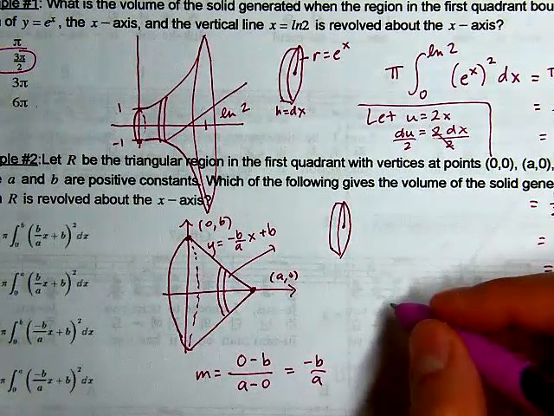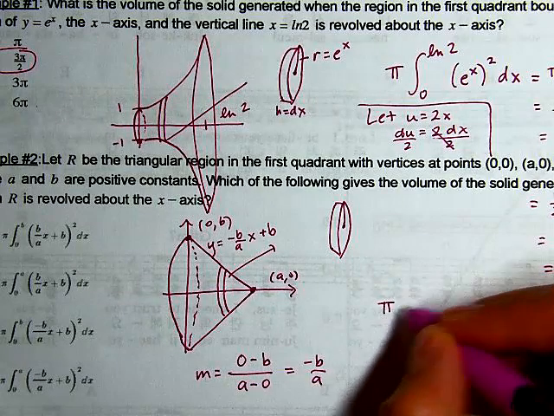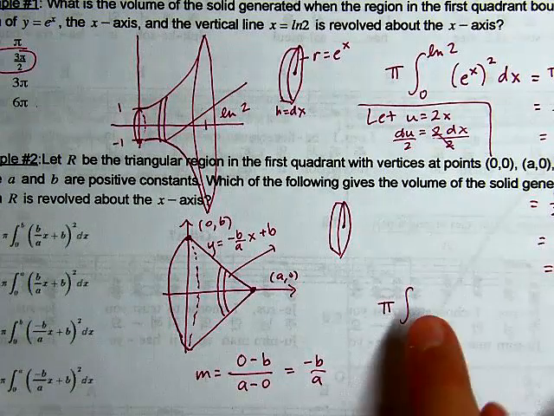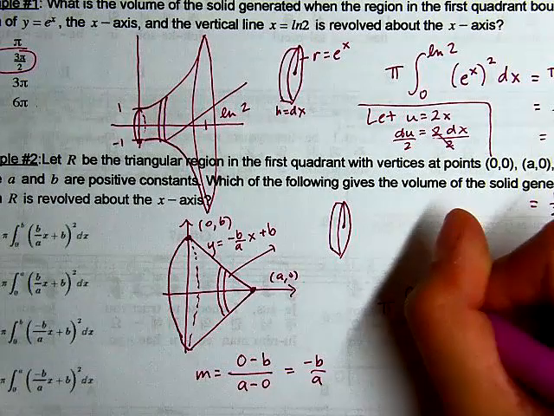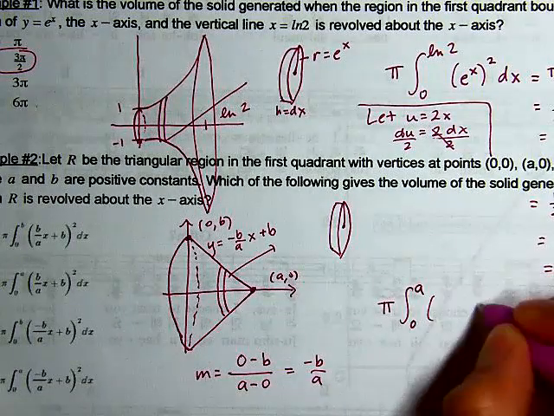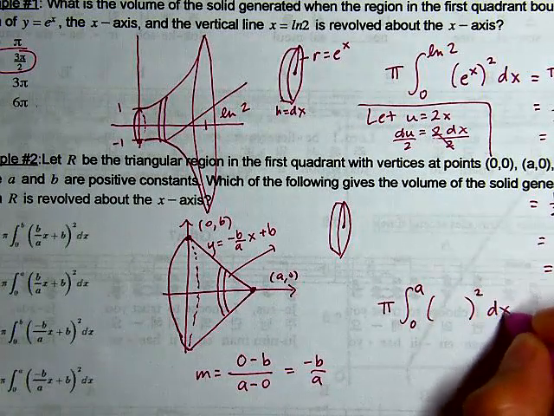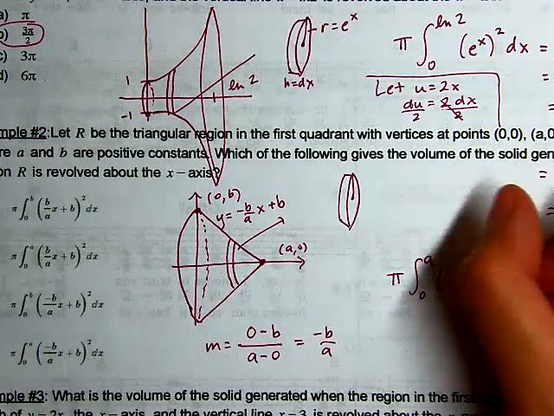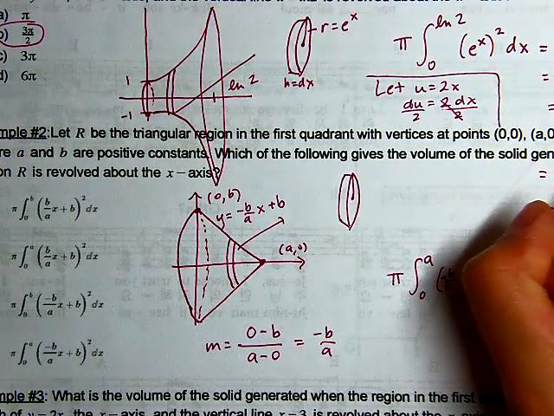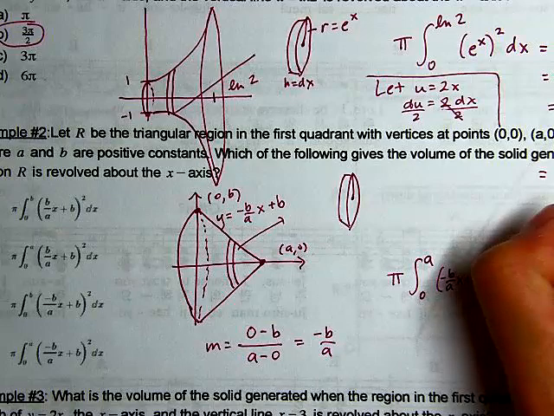So again, using the formula for disk method up above, pi goes from 0 up to a. Those are our boundaries on the x-axis. And then whatever my radius is squared, and my thickness is dx. So here I will have negative b over a x plus b.